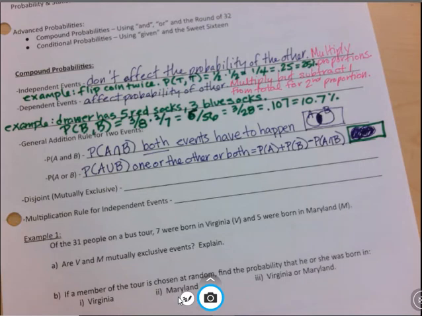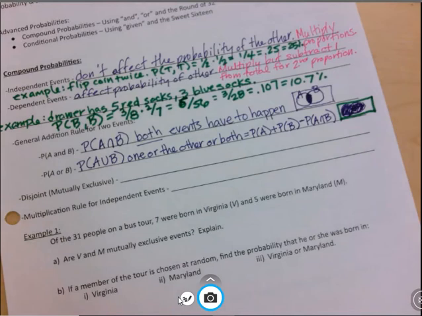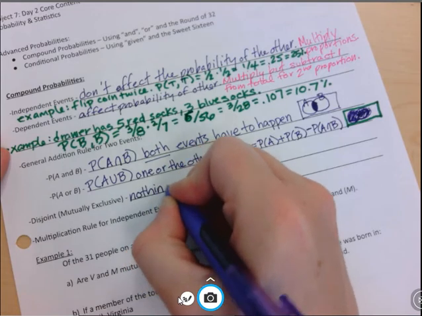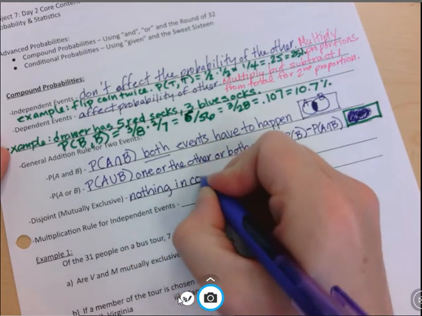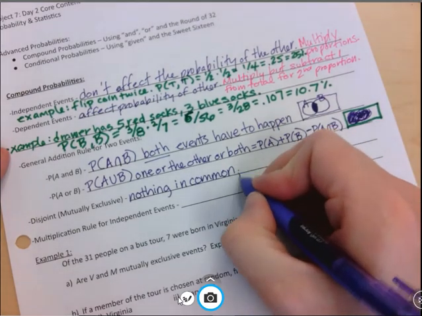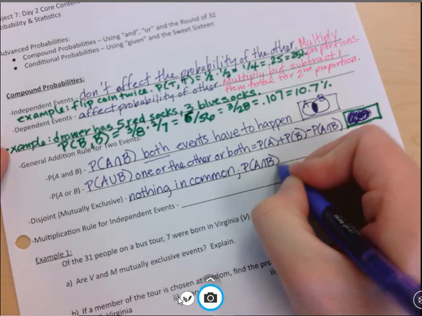So let's write the definition. Have nothing in common. And that means that the probability of both things happening is 0.